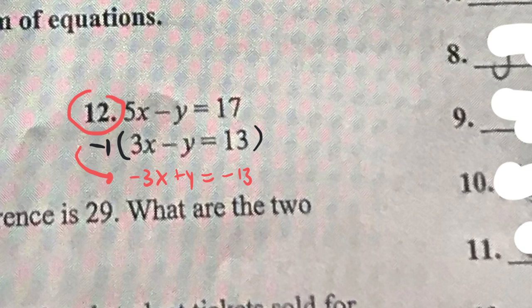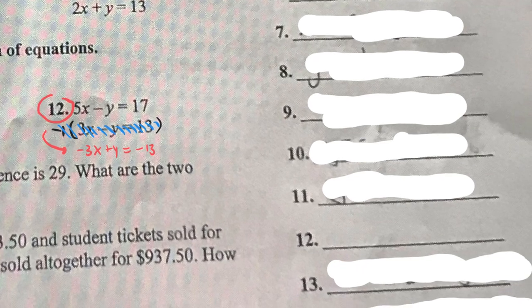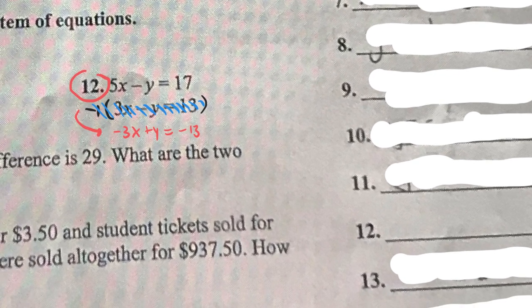Now, in the name of not being distracted, I'm actually going to get rid of the old equation that we had before, because at the end of the day, we're just going to work with these equations, the first equation and the updated equation. So if I was to add the top equation to the bottom equation, 5x plus negative 3x is clearly 2x. The y's will cancel out, which is exactly what we wanted. And we have, of course, the 17 minus 13, which is just a 4. Dividing both sides by 2 gives me x equals 2. So that's one of the coordinates of the point of intersection.